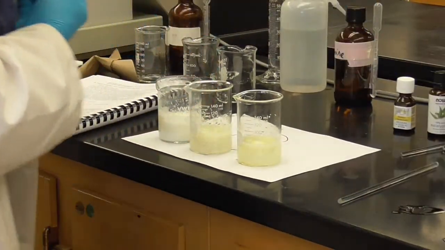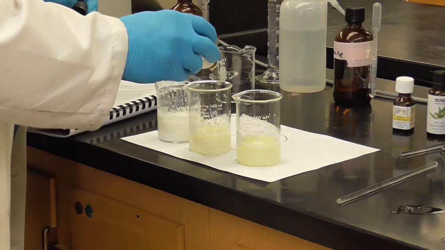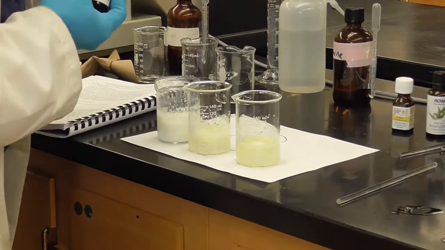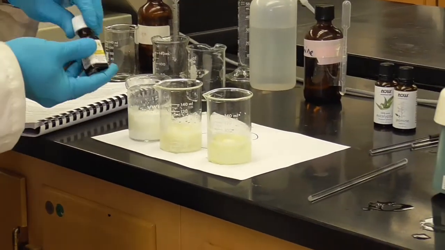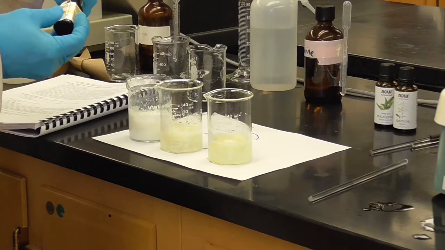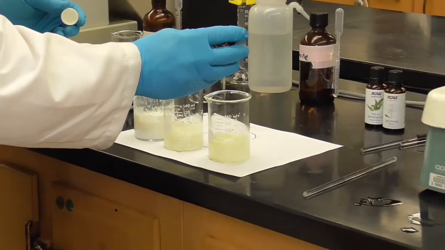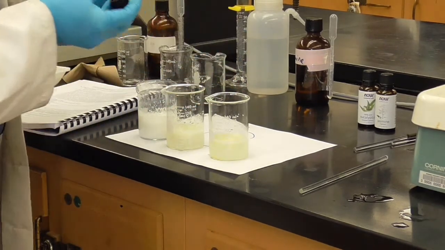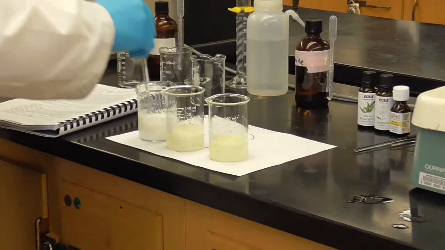We'll put some jasmine in the second one, and some chamomile in the third one. Not that they're going to be good lotions anyway, but all right. Stir that up.